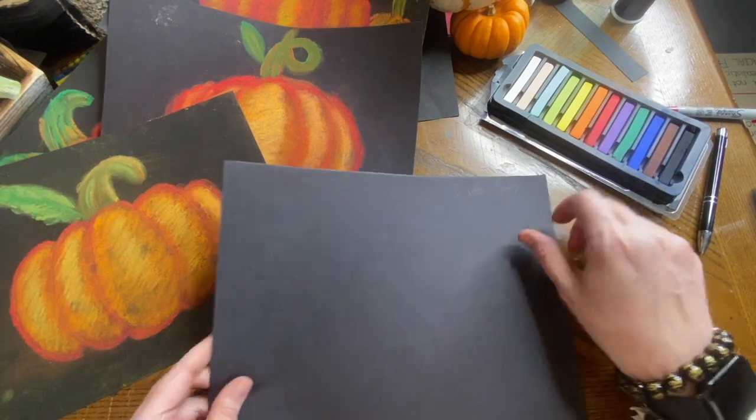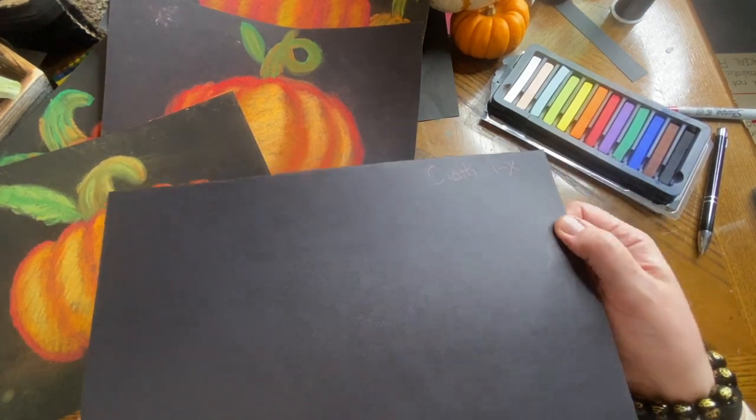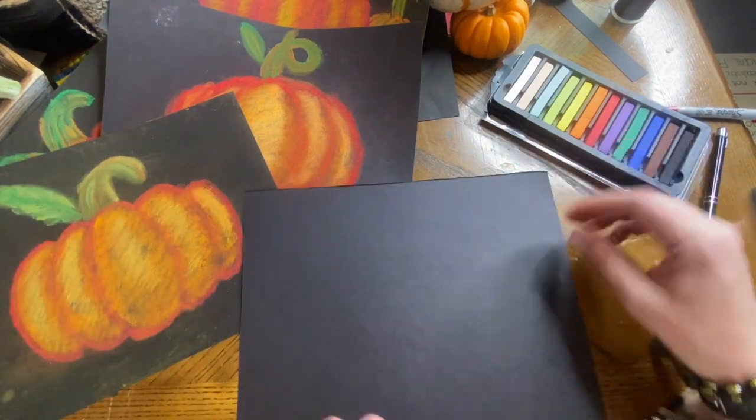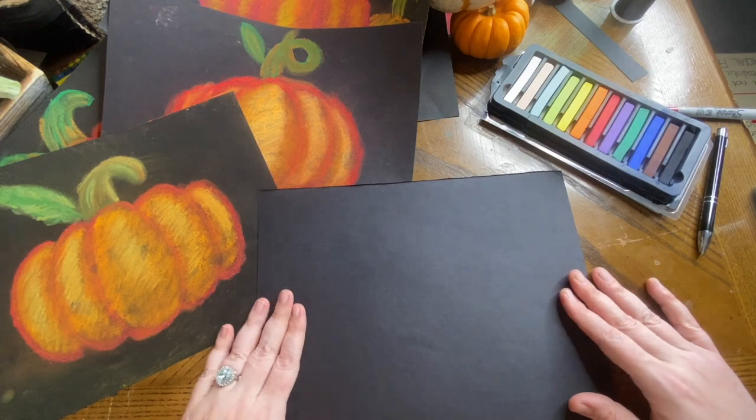So this is the back. My name is there. I don't know if you could see that. Hopefully you can see that. My name is there, 1X. I'm going to flip the paper over. So now the paper is flipped over. I am ready to begin.